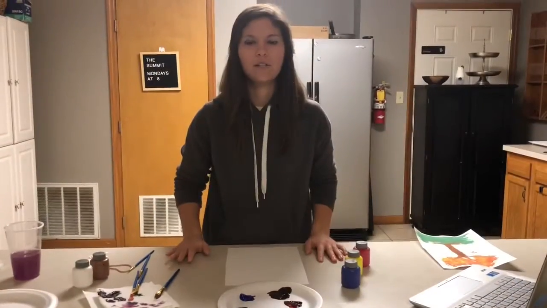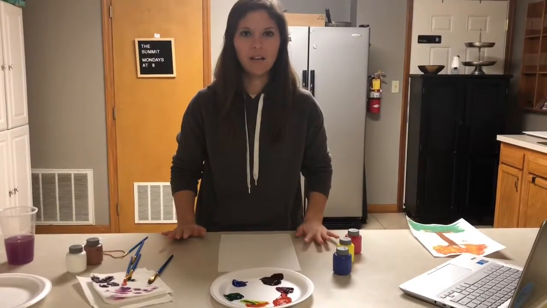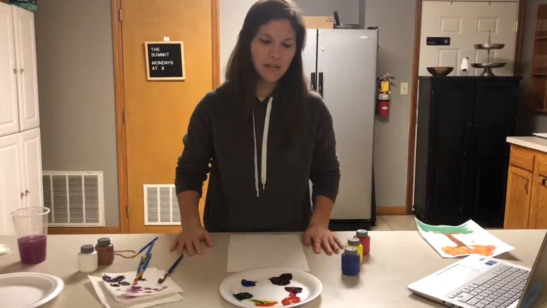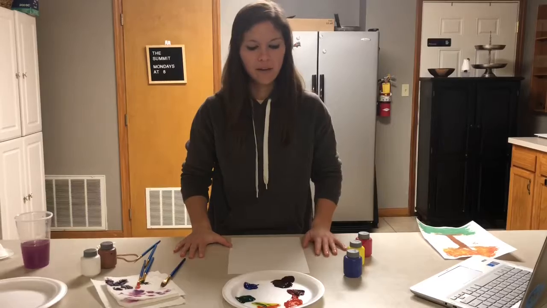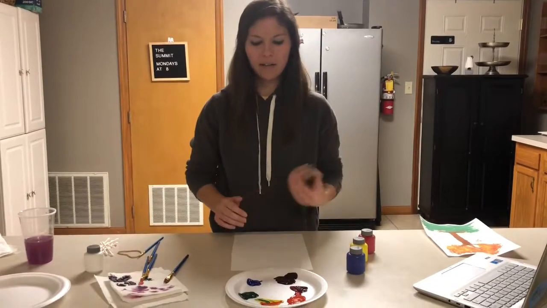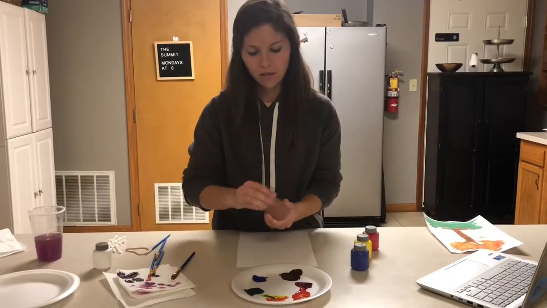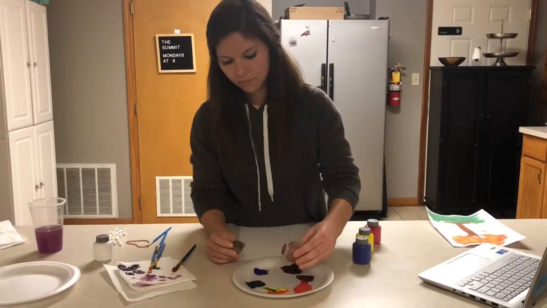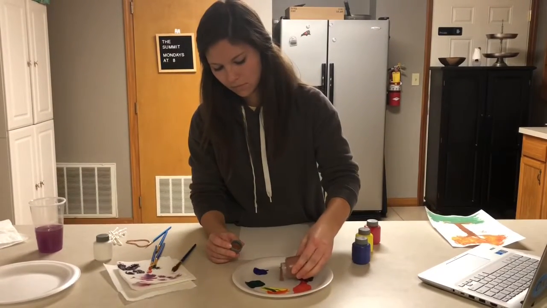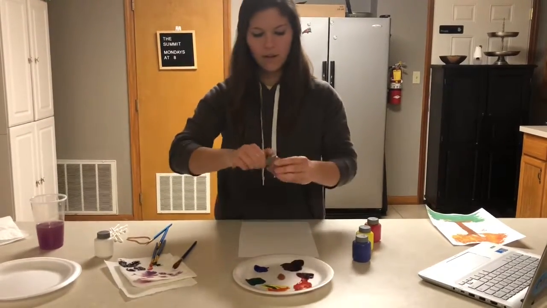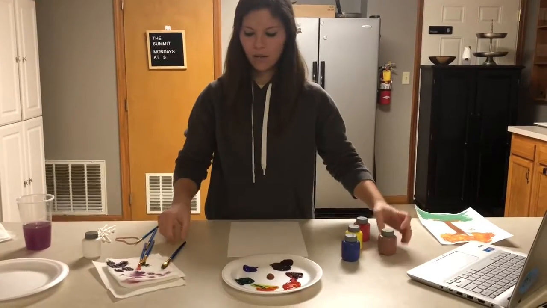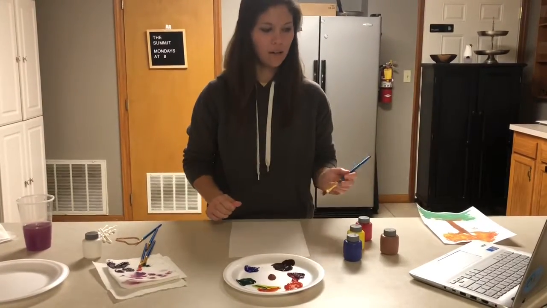Okay. So now that the students have mixed their colors and they've learned a little bit about primary and secondary colors, we're going to begin painting. So the first thing we're going to do is we're going to add brown paint to our paper plate. And then we're going to begin working on a tree trunk.